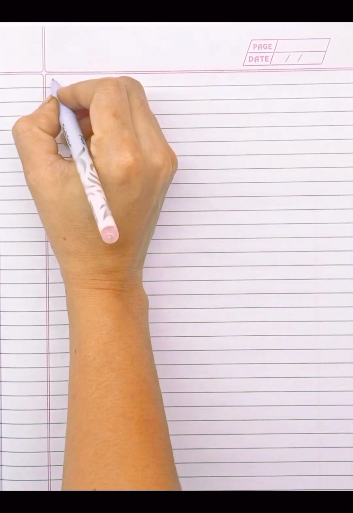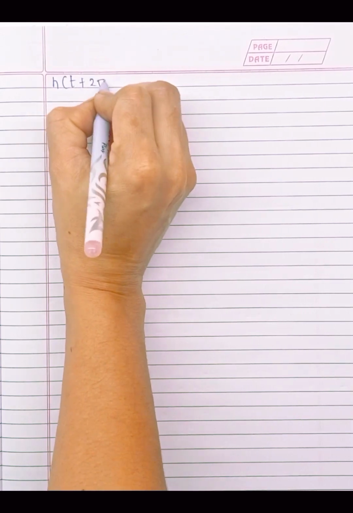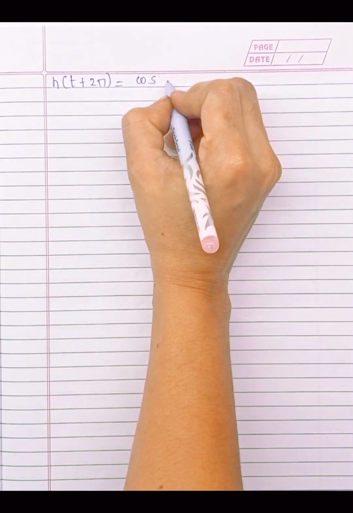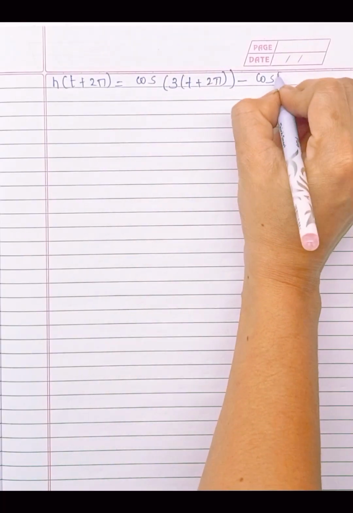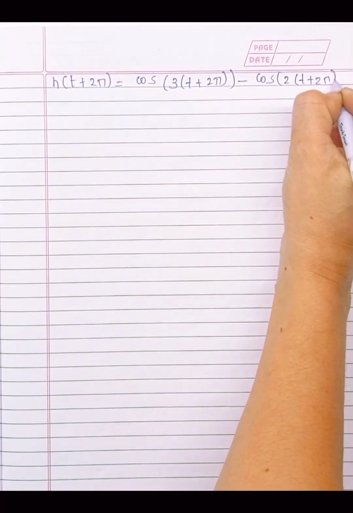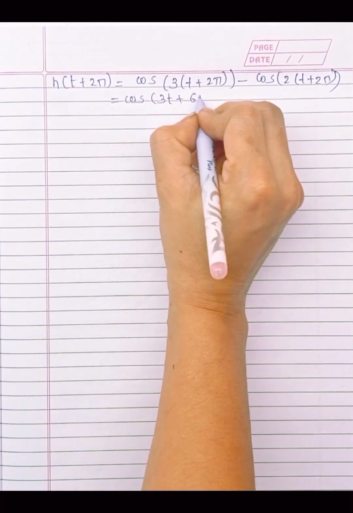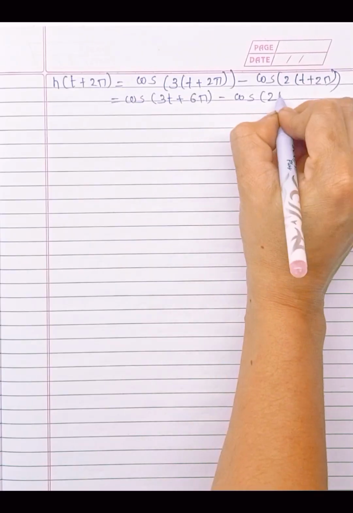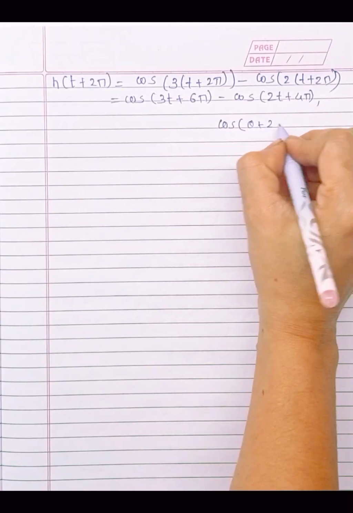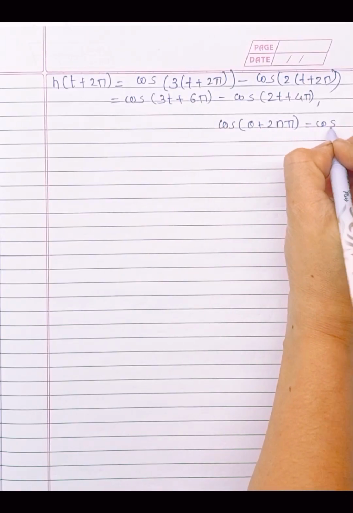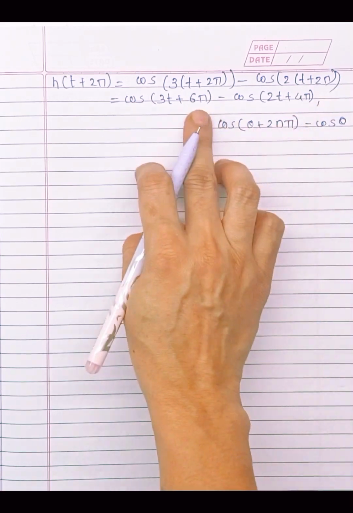Hence we can write the value of h of t plus 2 pi as cos of 3t plus 2 pi minus cos of 2t plus 2 pi. So this is nothing but cos of 3t plus 6 pi minus cos of 2t plus 4 pi. Now here we are applying the formula that cos of theta plus 2n pi is nothing but cos theta, because adding or multiplying of 2 pi doesn't change the cosine value.